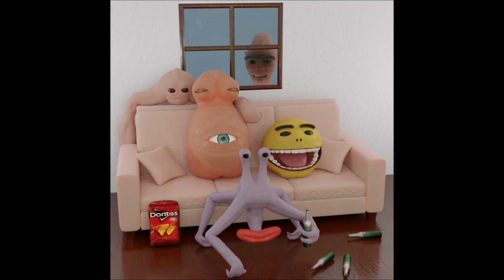Alright guys, so today I'm going to be showing you how to make some kind of creepy looking monster that I'm often making. I should have a couple of examples on the screen right here. If not, then whatever. So I'm just going to show you my process of making it.